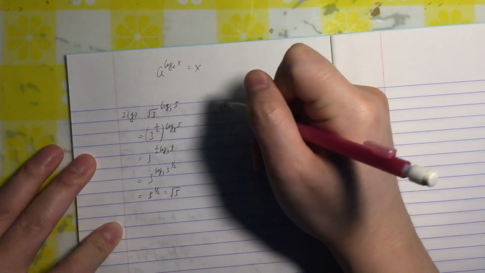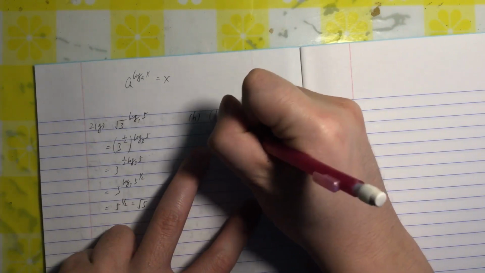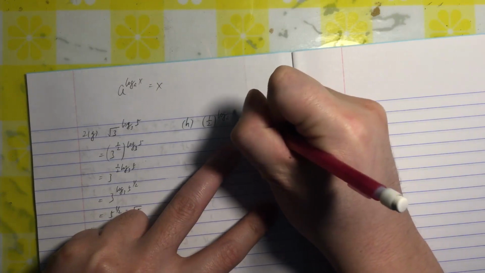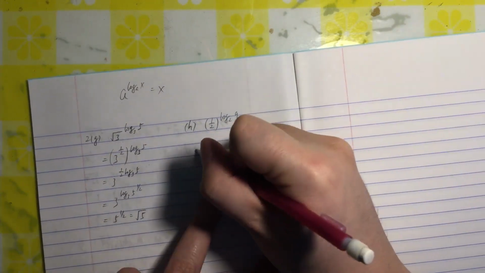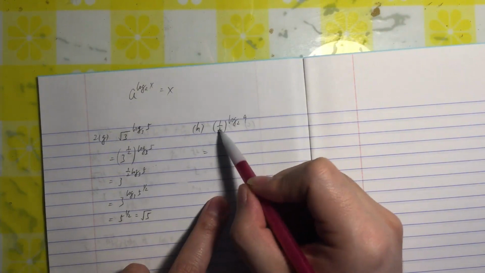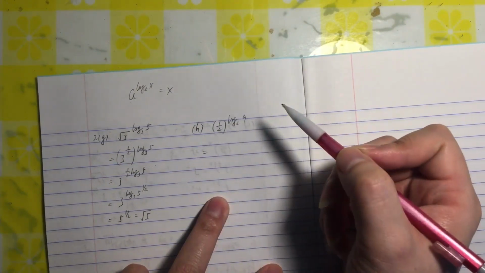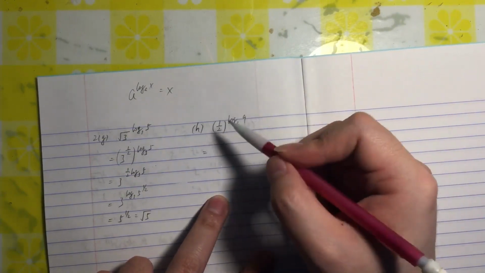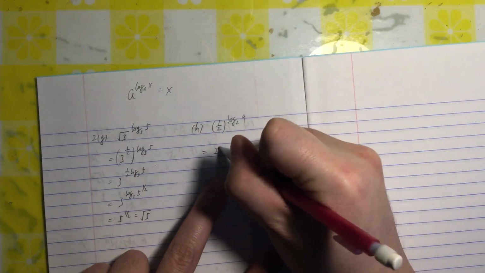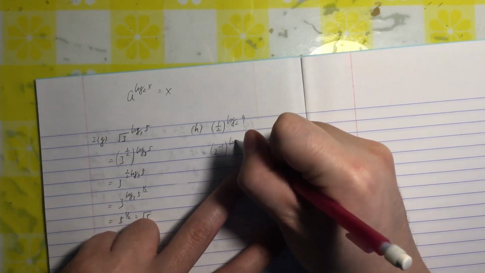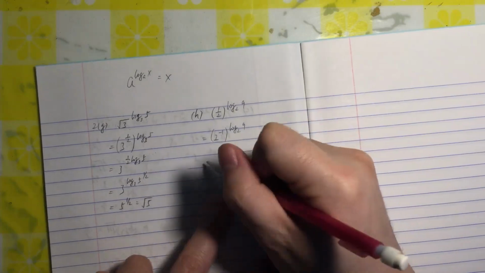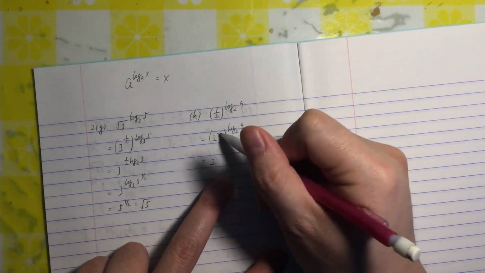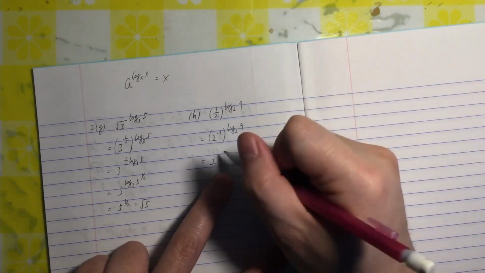H. How can we simplify a half to the power of log base 2 of 9? Similarly, in order to use this formula, we try to make the base the same. Here, a half can be written as 2 to the power of -1. Then, by the law of exponent, this expression can be written as 2 to the power of -1 times log base 2 of 9.